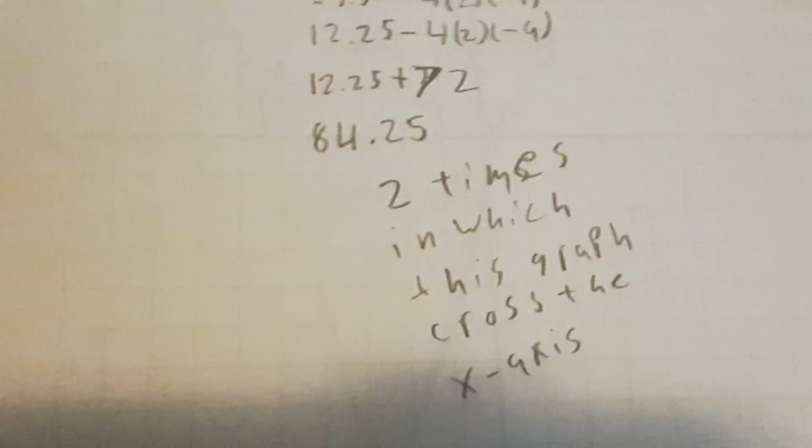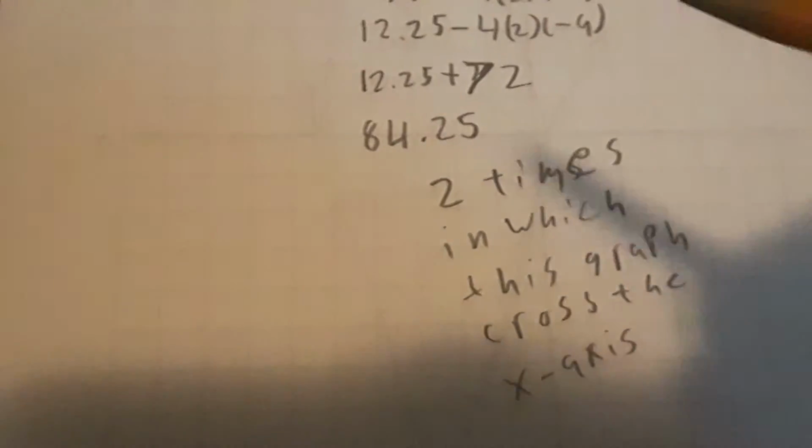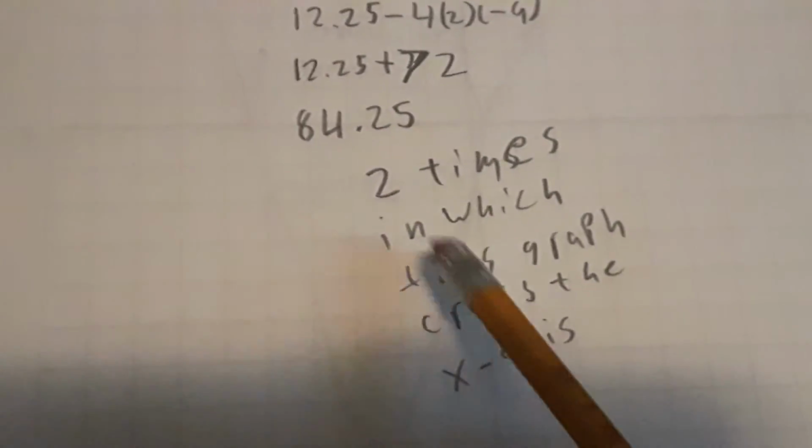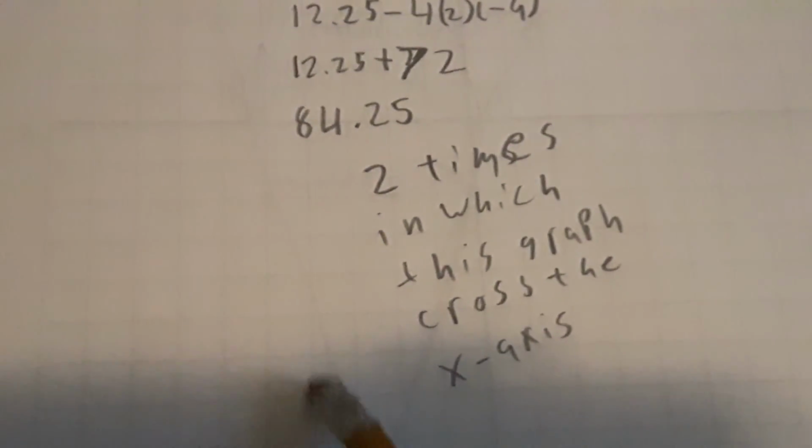And yeah, that's all you really need to know about discriminants and how many times. Since it's positive, it's 2 times. If it was 0, it would have only been 1 time. That's something that you need to keep in mind. 0 is not a positive.